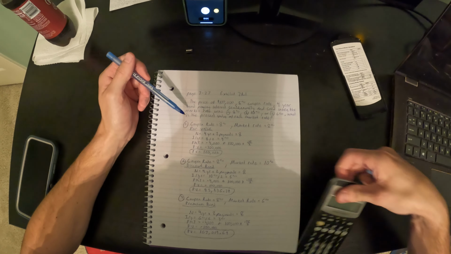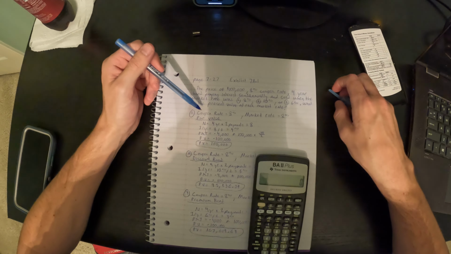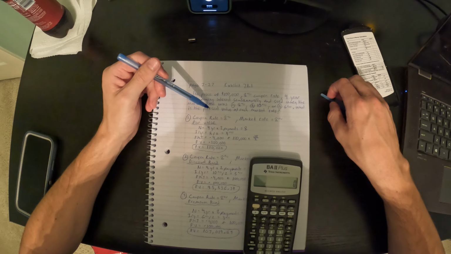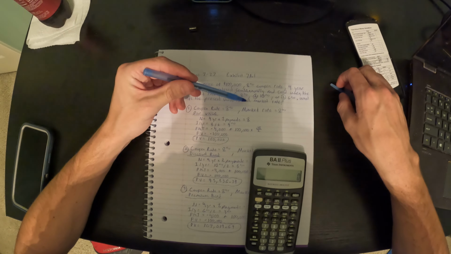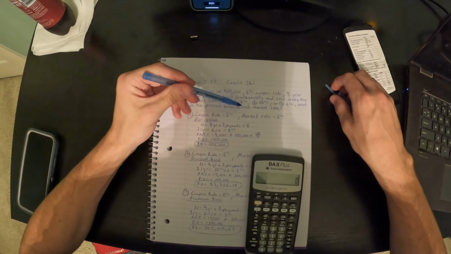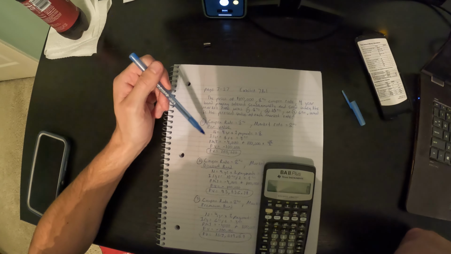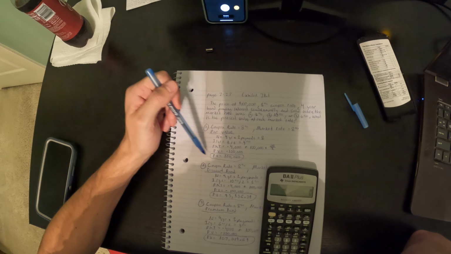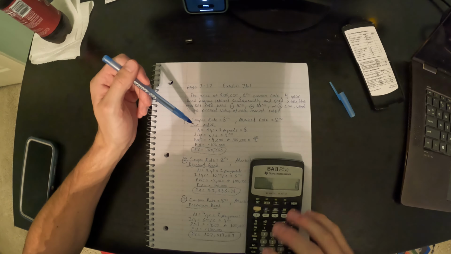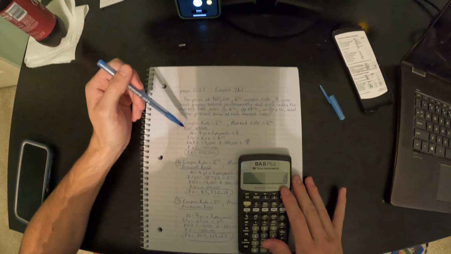So the first problem we're going to tackle is number 1, and this is when the coupon rate is 8% and the market rate is 8%. And when the coupon and the market rate are the same, that's known as par value. So the future value can be the same as the present value, but we'll go through how to enter that into the calculator and solve it.